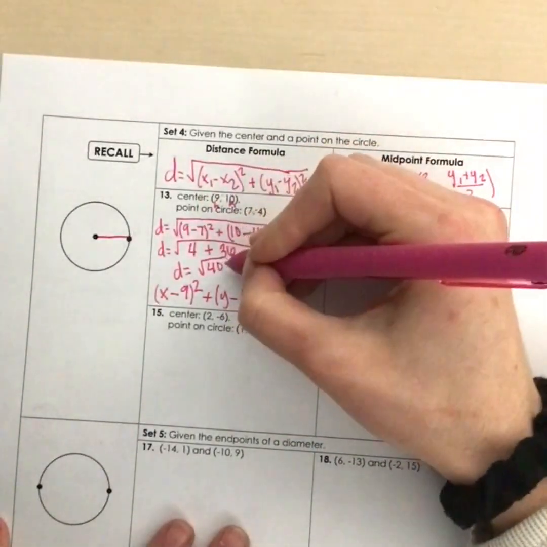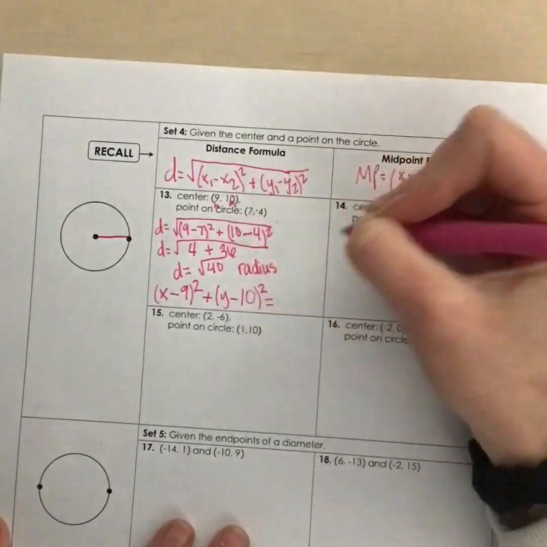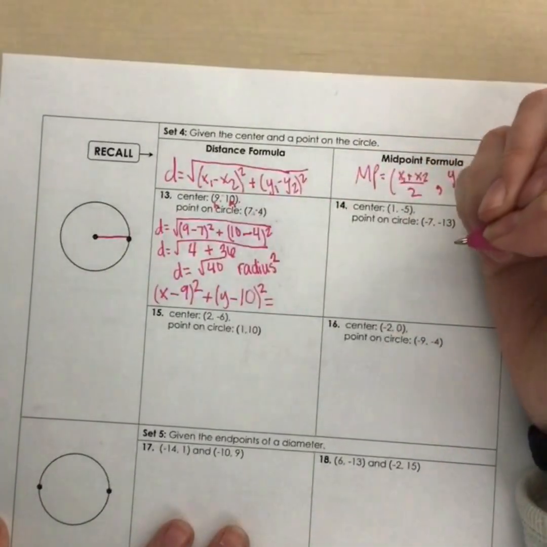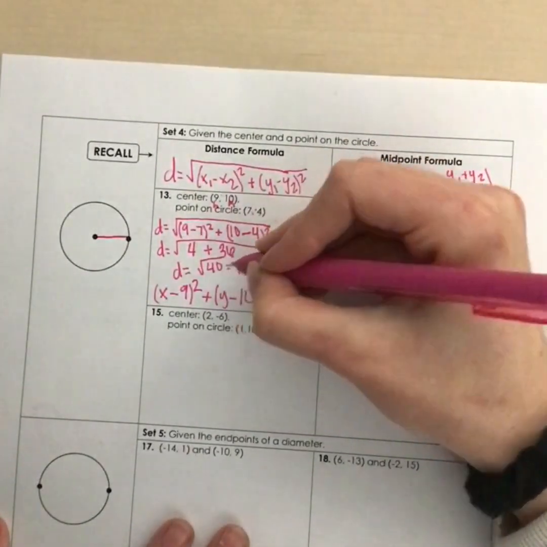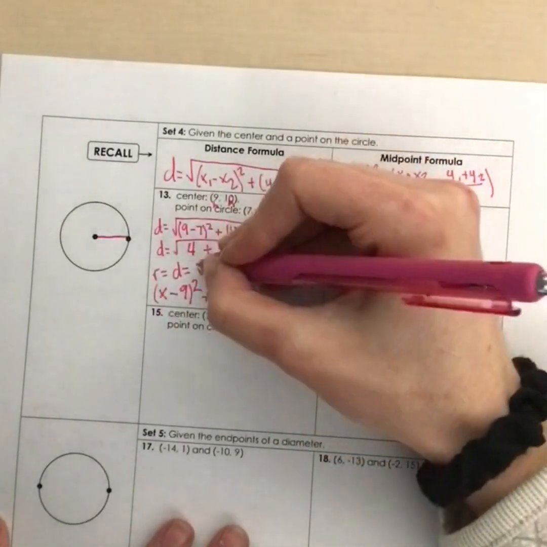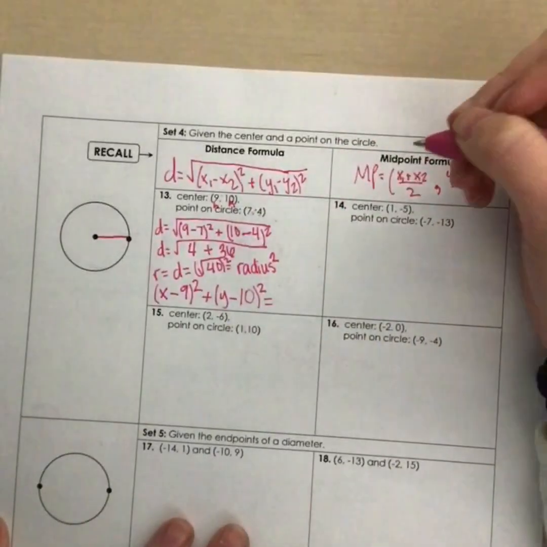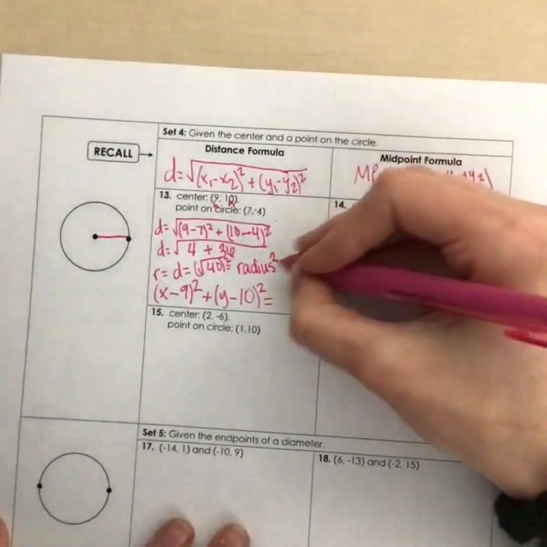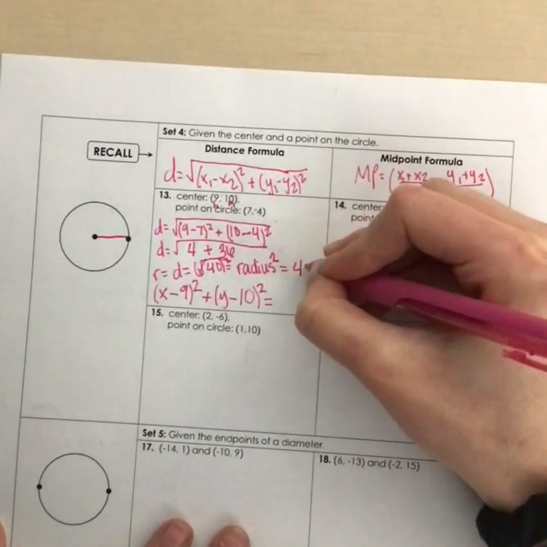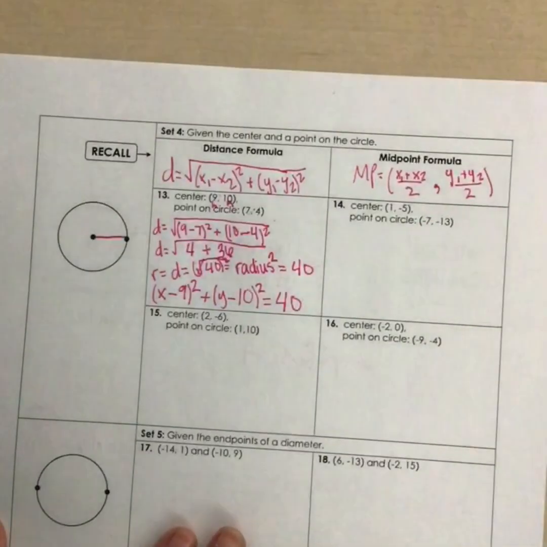Well, this gives me the distance. I need my radius. But I don't just need the radius for my equation. I need my radius squared. So remember, if I'm going to take this distance as equal to my radius, I need to square this number. And when I have the square root of something and I square that, these two just cancel each other out. So really, my radius squared is 40. So we'll put 40 as the last part of our equation.